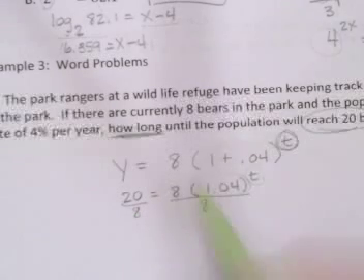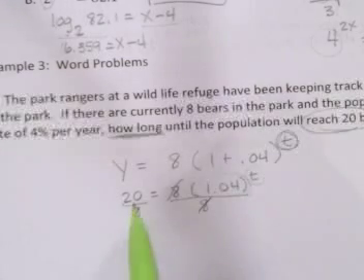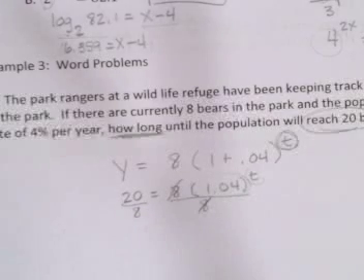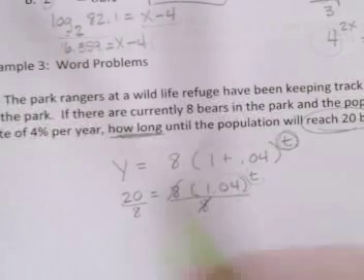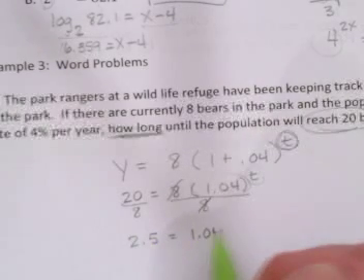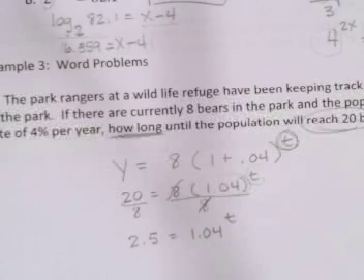So I'm going to divide both sides by 8. That gives me 1. And this simply becomes 20/8, and we could simplify that. I think it makes sense to do that. And when I do, I get 2.5 is equal to 1.04 to the t power.